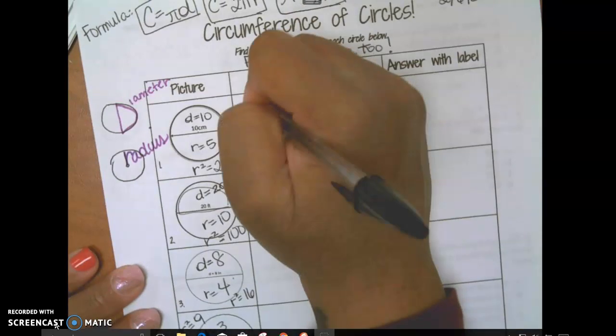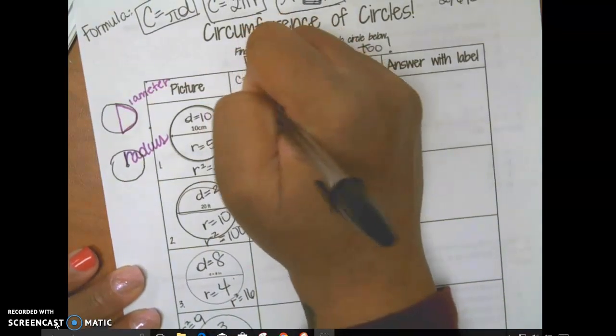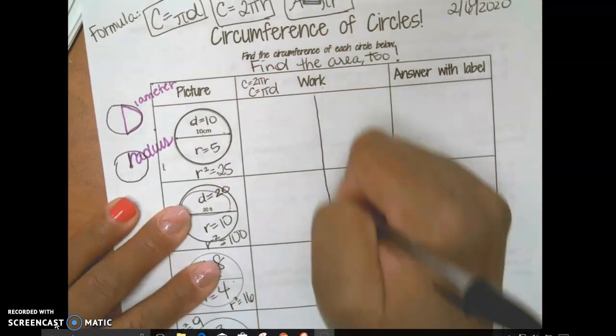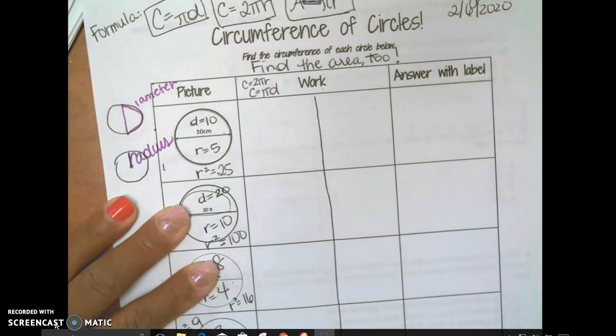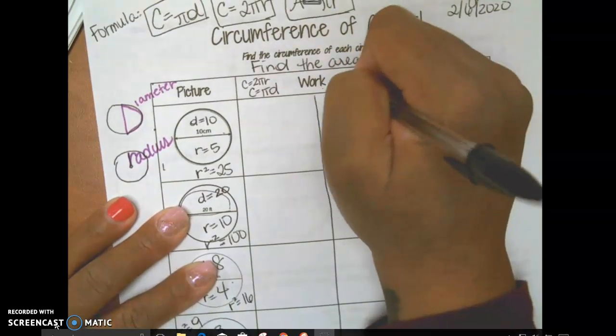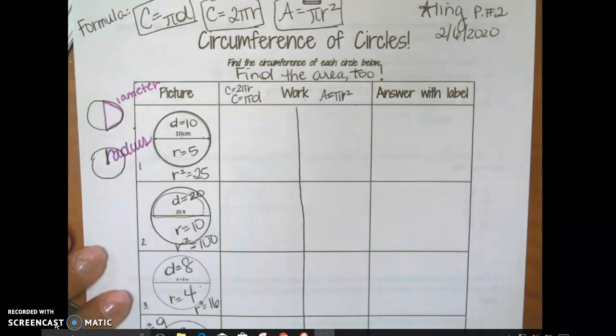Now we need to work these out. I need circumference. 2 pi r, or pi times diameter. And we need to find the area. So I'm going to cut this in half to show my work. And area is pi times radius squared. Make that look like an R.